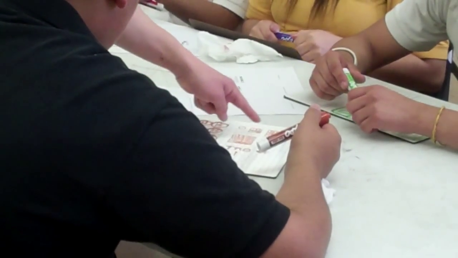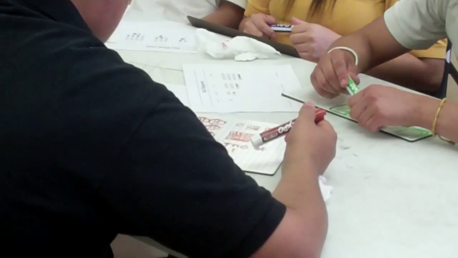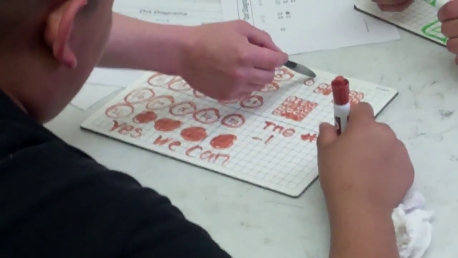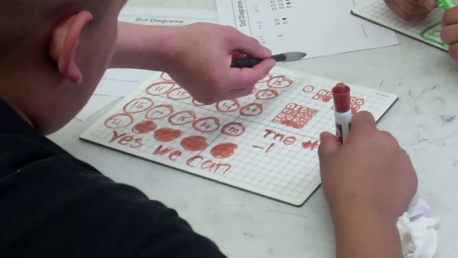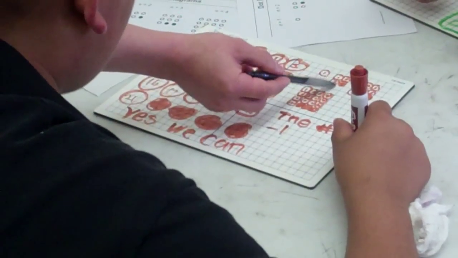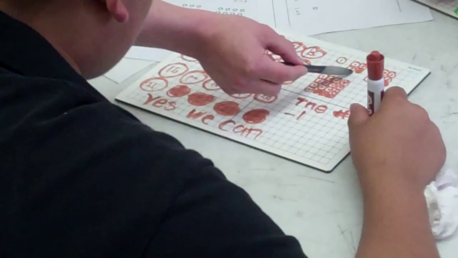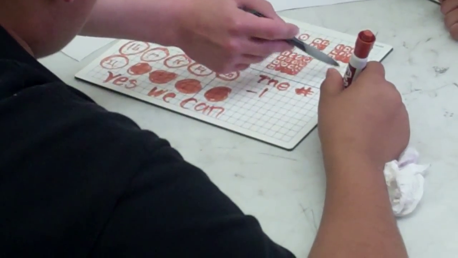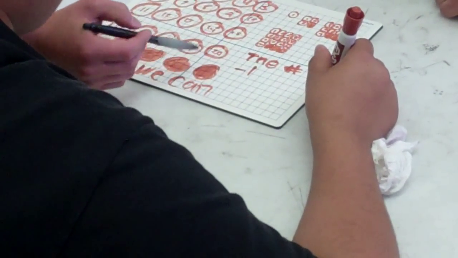How does that number relate to your white dots? If I take this is number 1, and minus 1 would be 0. If I take this one, 2 minus 1 is 1. So you're telling me how many black dots are on the figure right now.